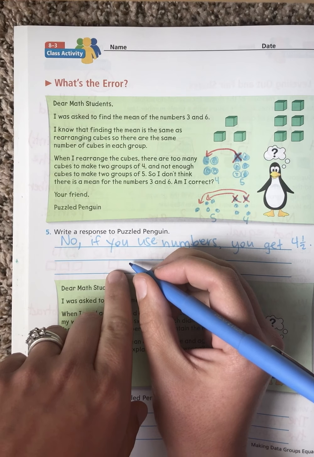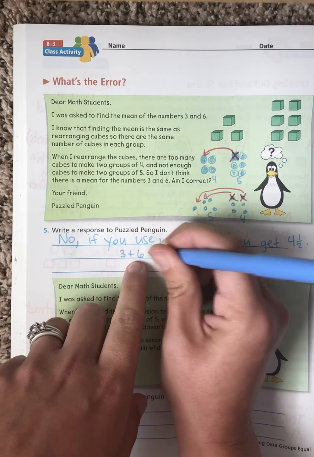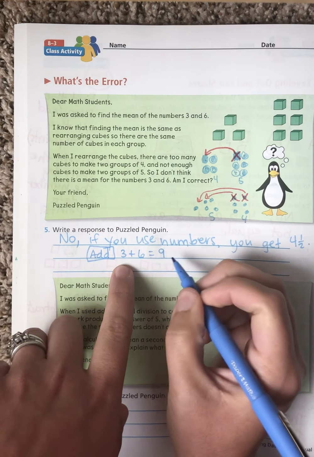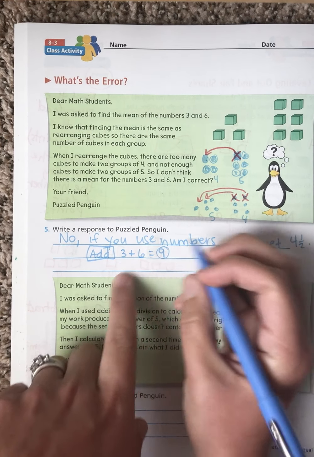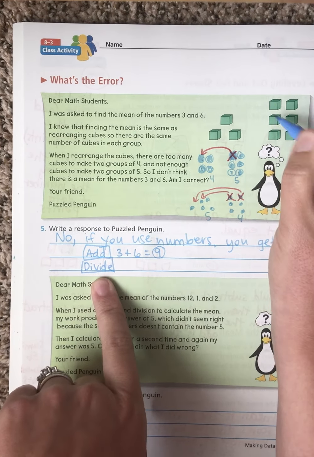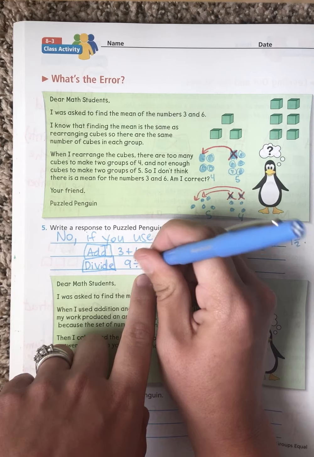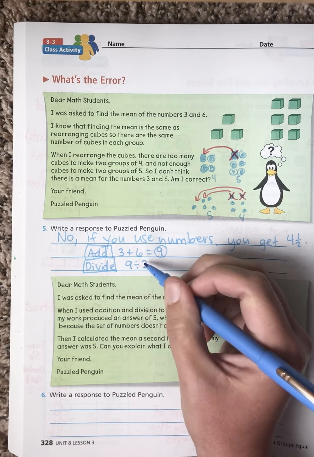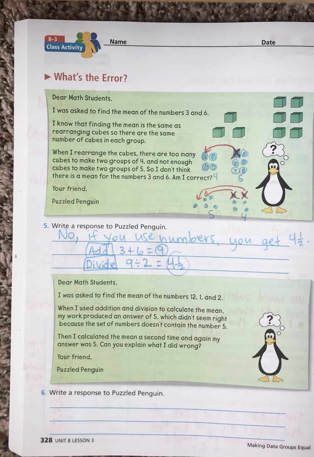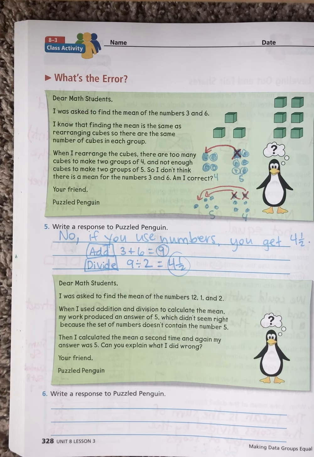We know that with the mean, you can also add everything together. So 3 plus 6 equals 9. So first you find the sum, okay? We get 9. And then you divide by how many data points there were. And there were 2 data points because there was a data point of 3 and a data point of 6. So we could say 9 divided by 2 because we divide that sum by how many data points there were. And 9 divided by 2 is 4 and a half. So our final answer is 4 and a half. So there is a mean. It's just difficult to show it with blocks in this case.